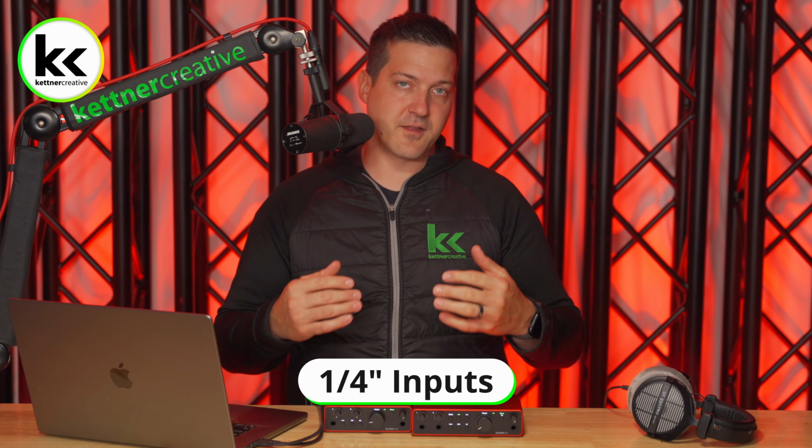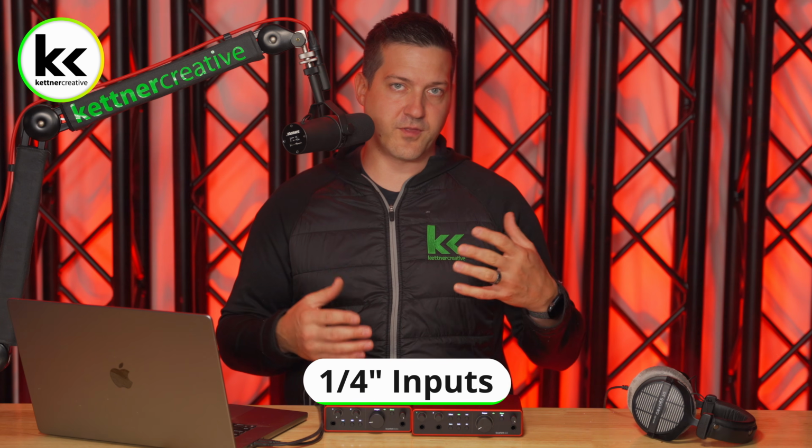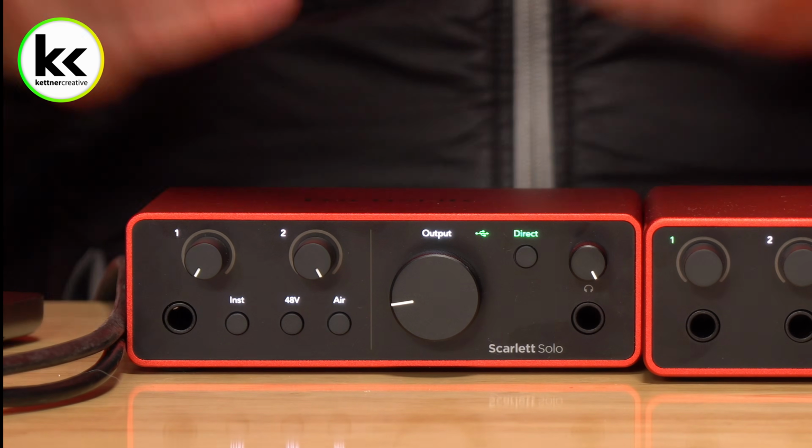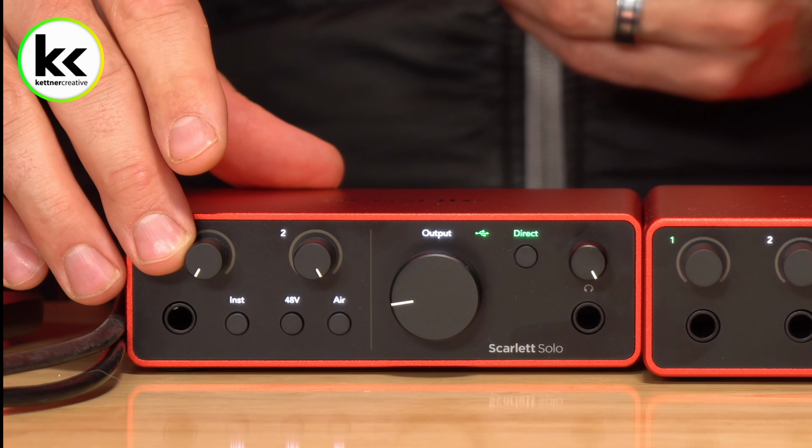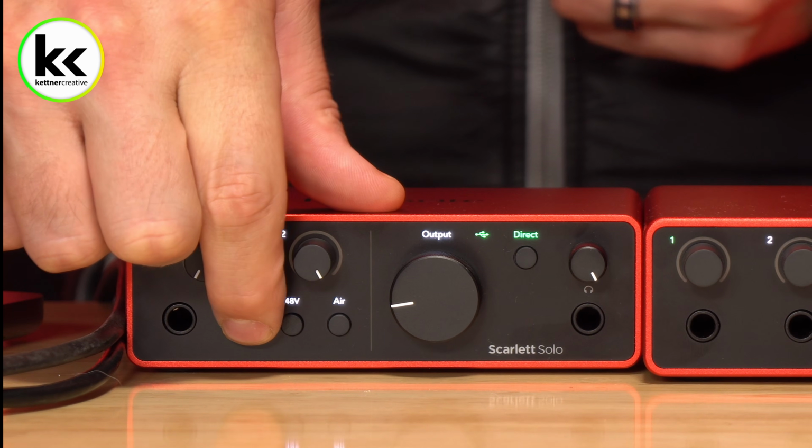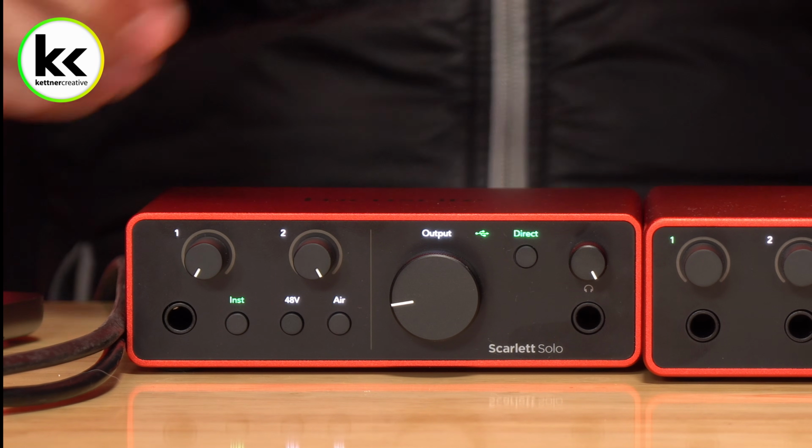Now, when we move to the front of the device, we'll find a similar story with the inputs there. The Focusrite Scarlett Solo has a quarter-inch input on the front of the device. That's on channel 1. So that input can be used as a line level input, or it can be used as a quarter-inch instrument level input. Again, just like the previous device, you can select the instrument button there to convert that quarter-inch input to whatever you're needing to do.